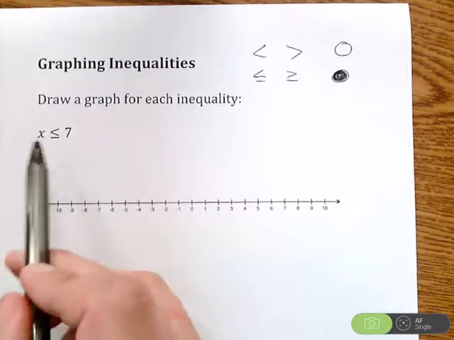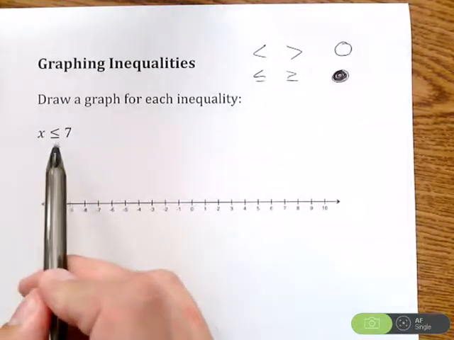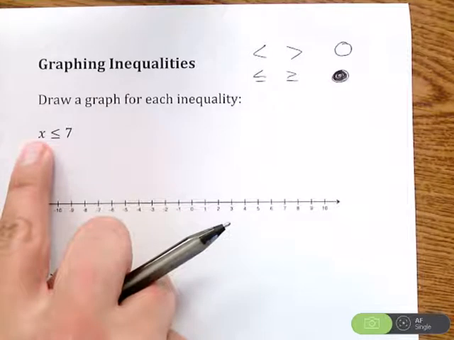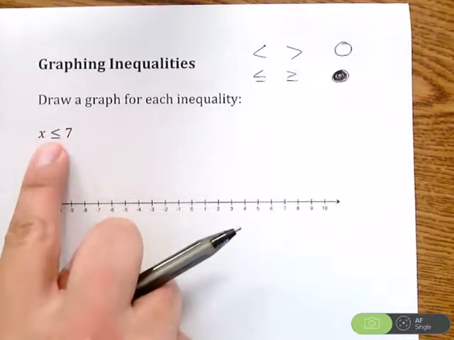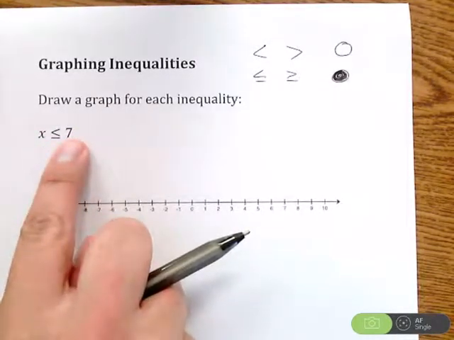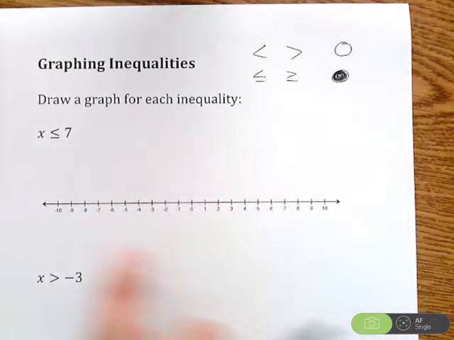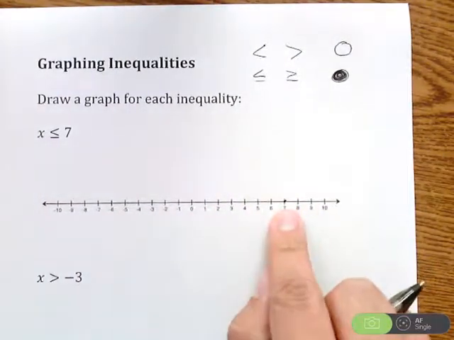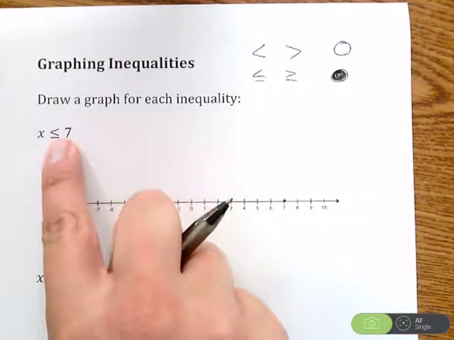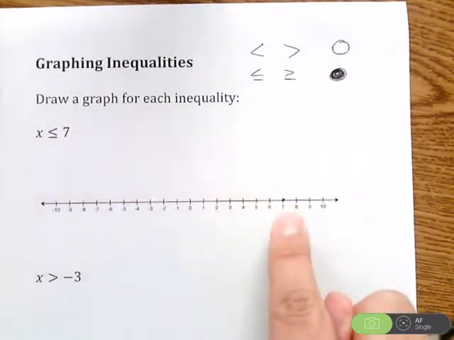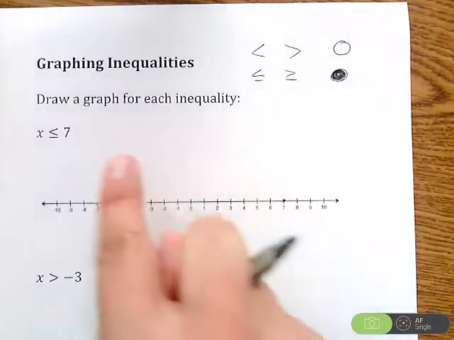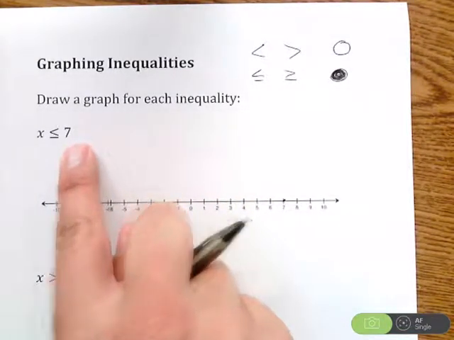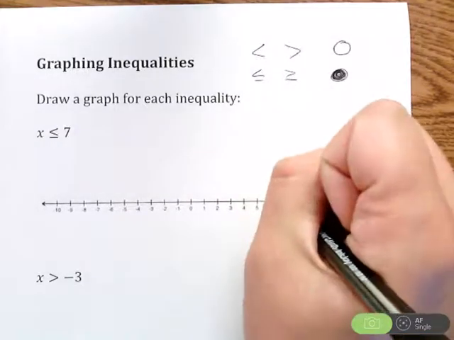So our first example, I have x is less than or equal to 7. Here we have our variable, our number, and our inequality. The first thing I do is go to where our number is on the number line. So 7 is all the way down here. Then looking at the inequality, I have to judge whether I need an open or a closed circle at 7. In this one we're going to have a closed circle.